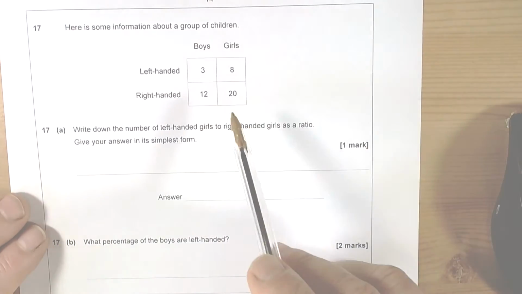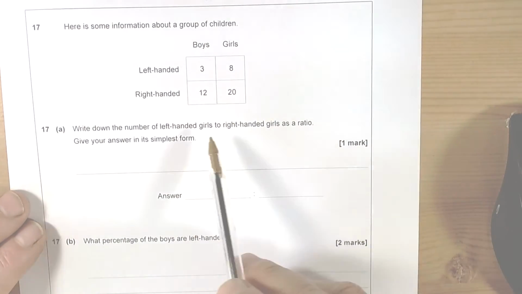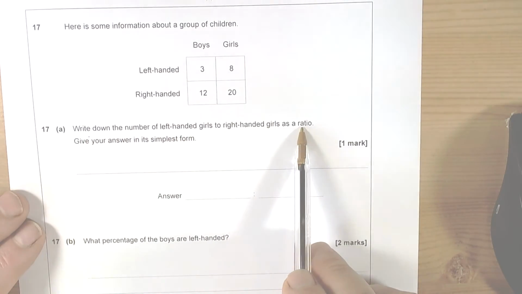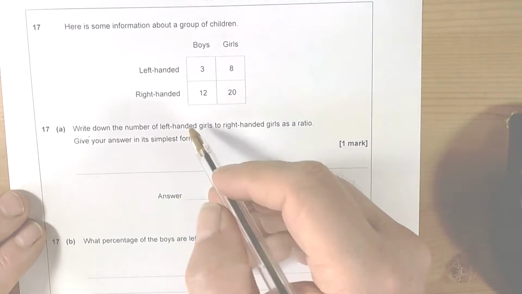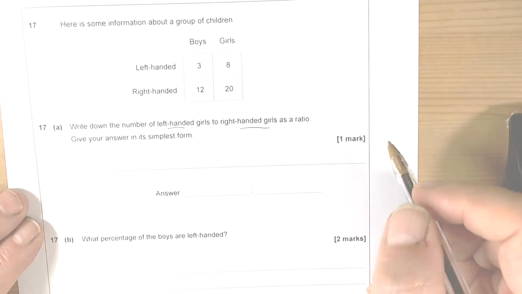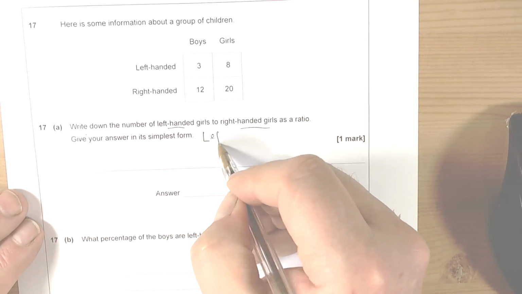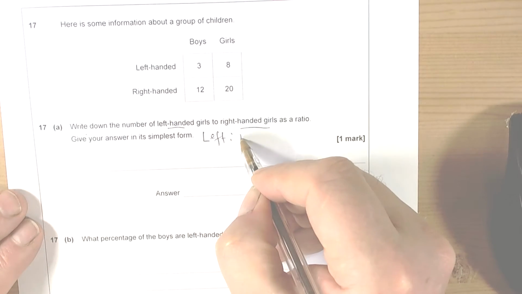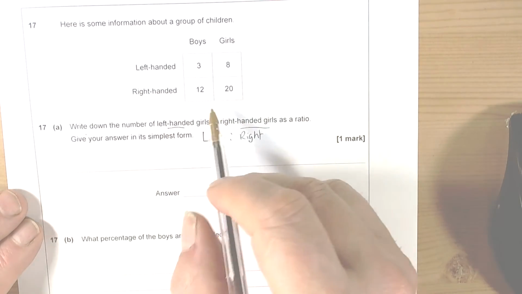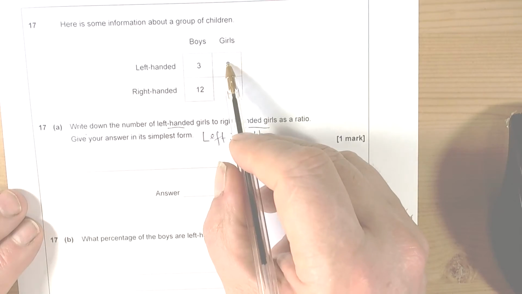Okay, so we've got some information given to us in a two-way table. It says write down the number of left-handed girls to right-handed girls as a ratio. So left-handed girls to right-handed girls. Okay, so when we do ratios, write down the headings first. So it says left to right, so left to right. And when we look at the girls' information, it's 8 and 20.